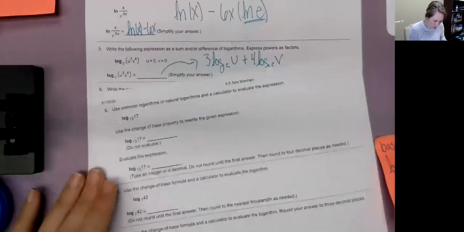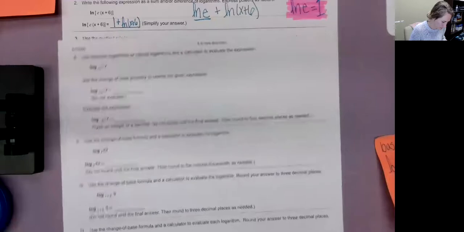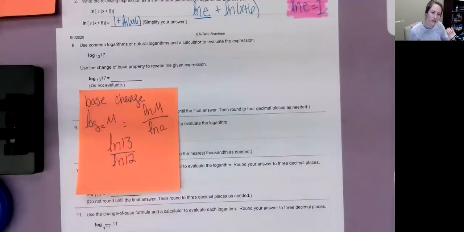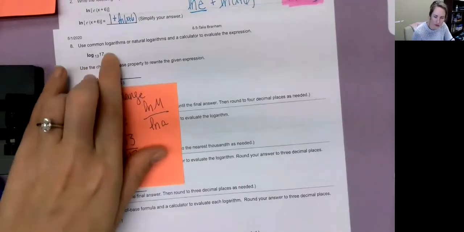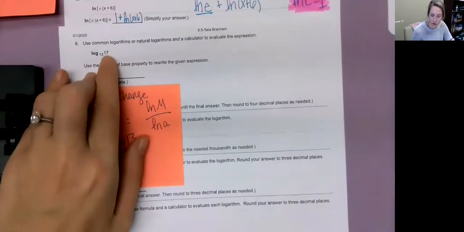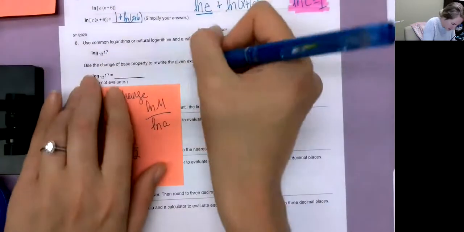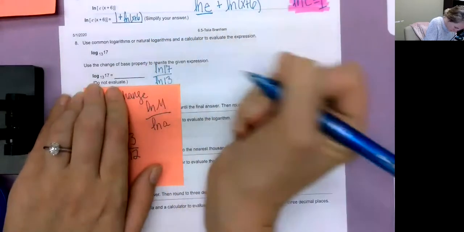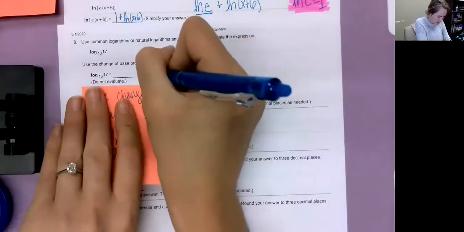Okay. The back, we start doing our base changes. So here is our formula for this. So it's going to be log of our normal number, and we're going to change it to natural log 17 divided by the natural log of 13. And that's all they want on this part right here.